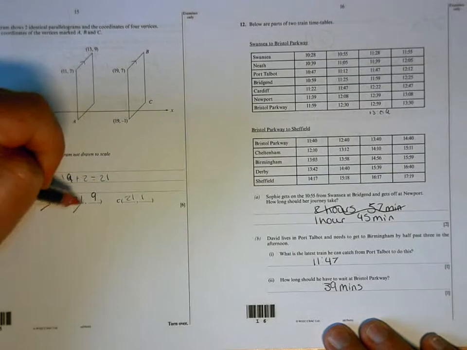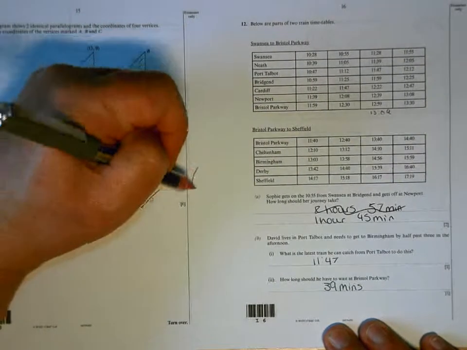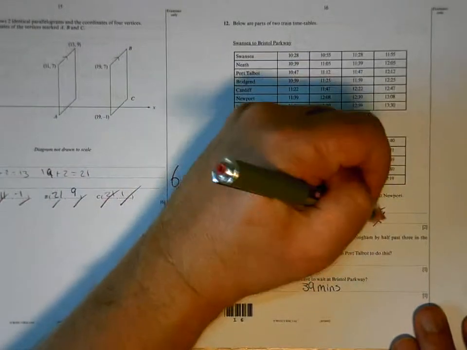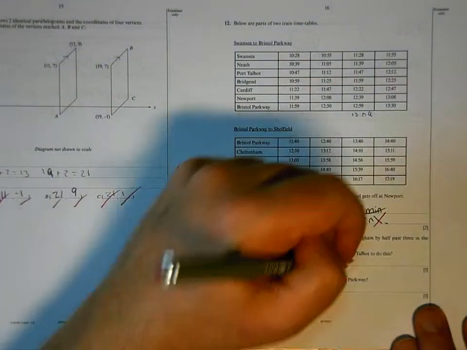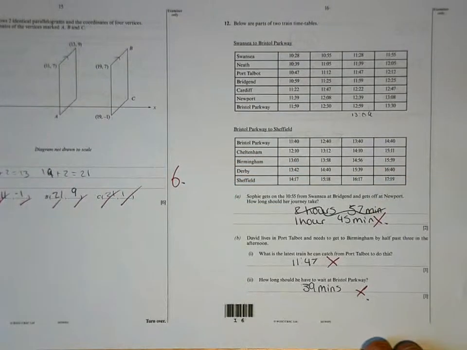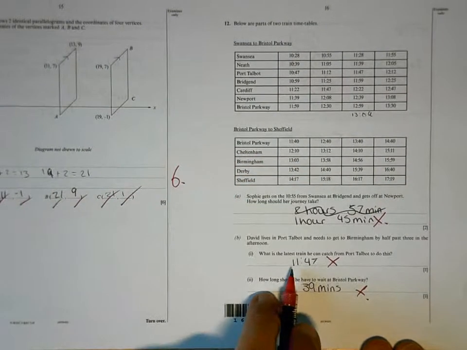Good, good, good, good. Well done. That is excellent. Nobody else has got that one right. Everybody's getting this one wrong. Yeah, nothing correct there. Oh, hold on, let me just check this.